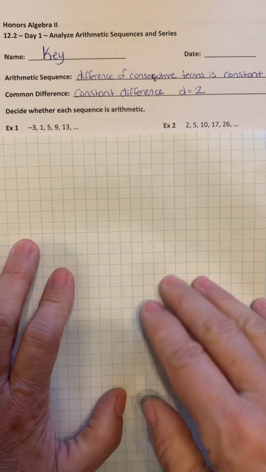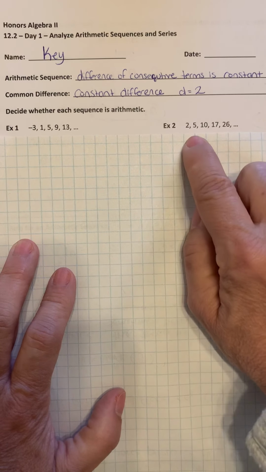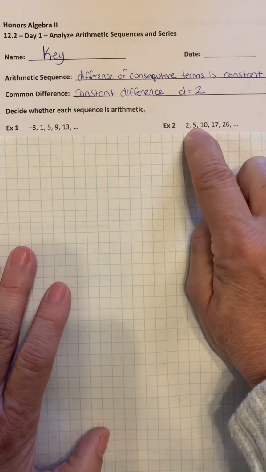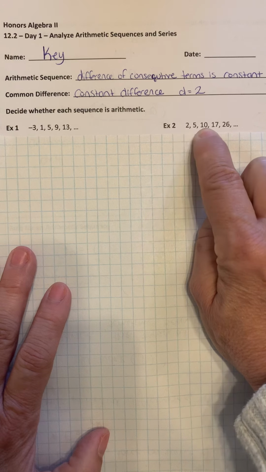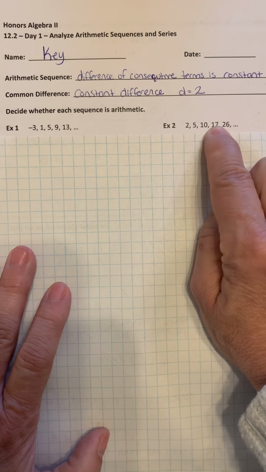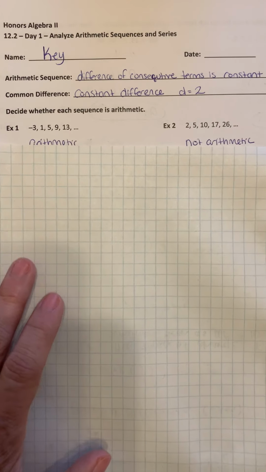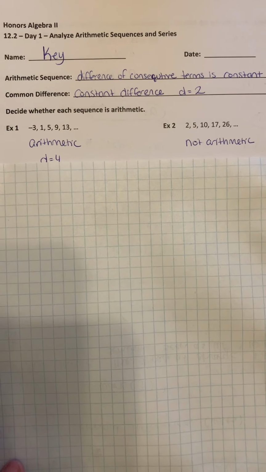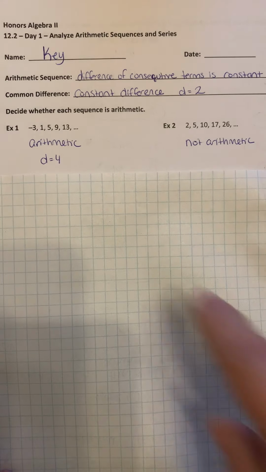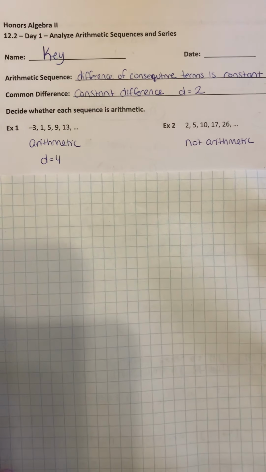So that is arithmetic. So let's come over here. 5 minus 2 is 3. 10 minus 5 is 5. No, we don't have a constant. So that is not arithmetic, and that is arithmetic. And in this case, D is equal to 4.